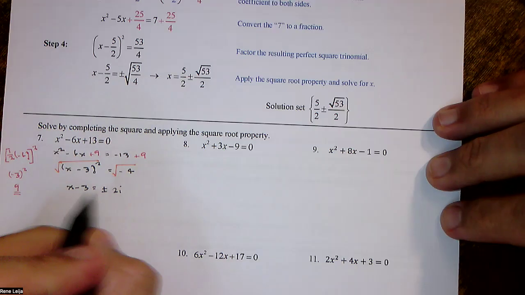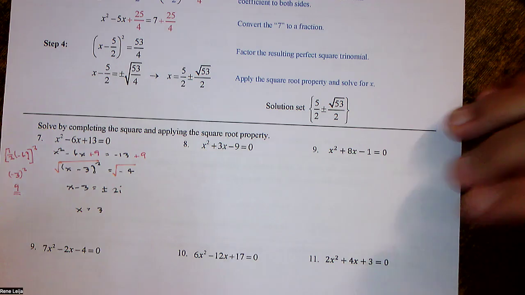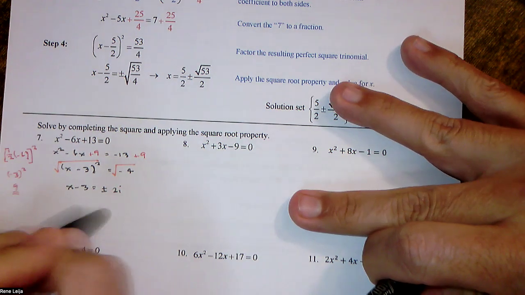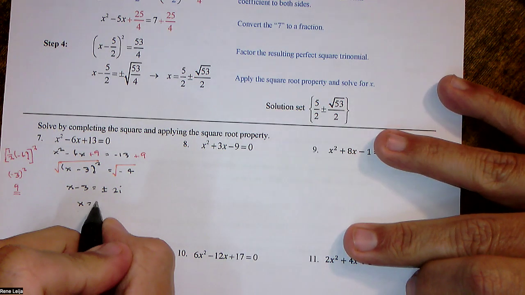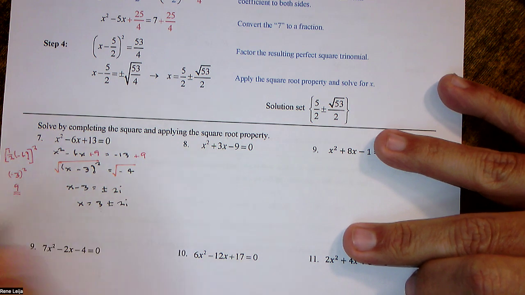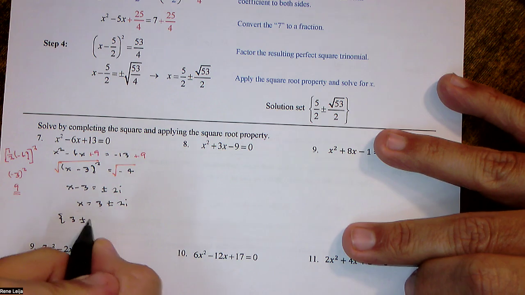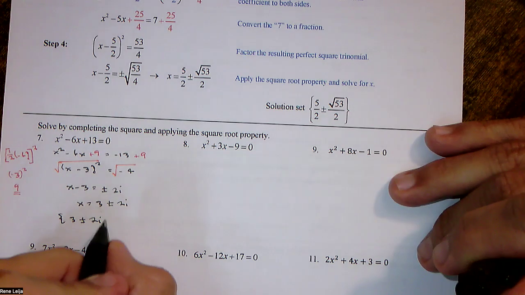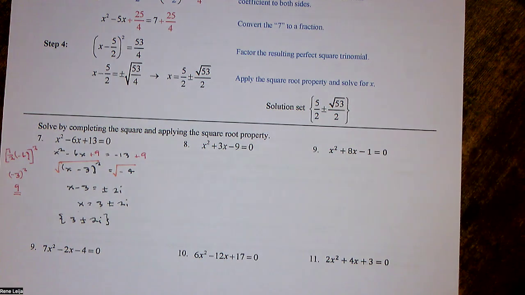Okay, and then add 3 to both sides. So let me scoot this up a little bit. We're going to add 3 to both sides. So we get that x equals 3 plus or minus 2i. And then put this, now it's a complex number because of the i. So remember a plus bi, and then put it in set notation.